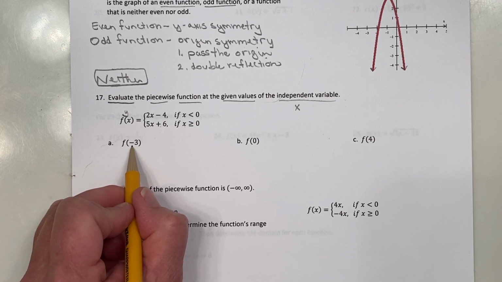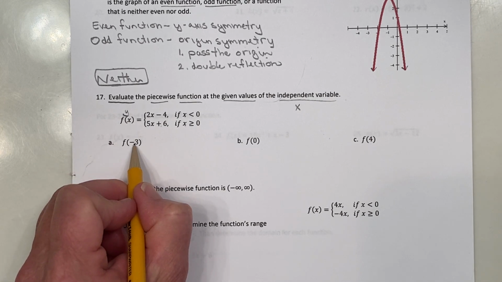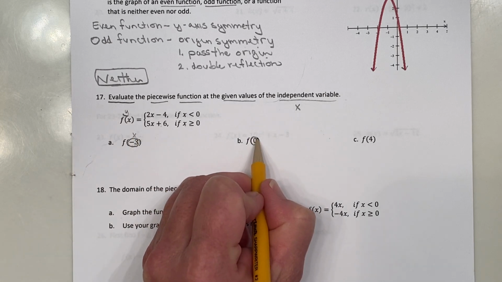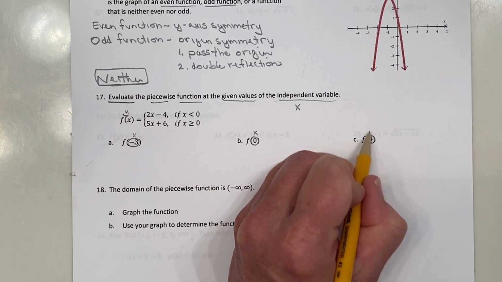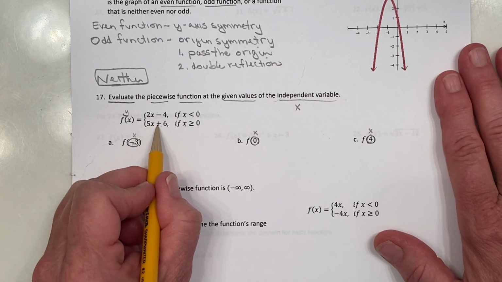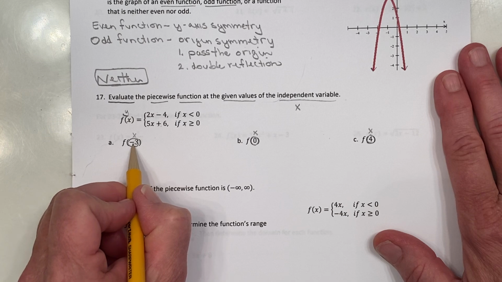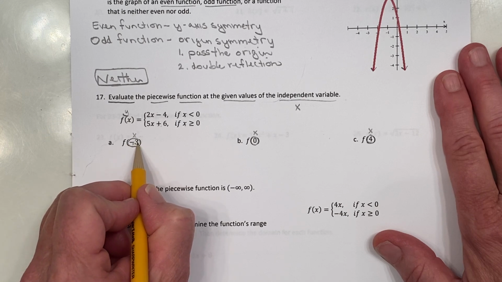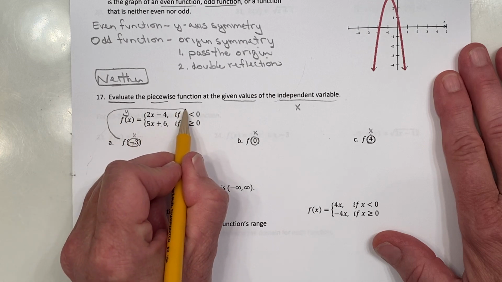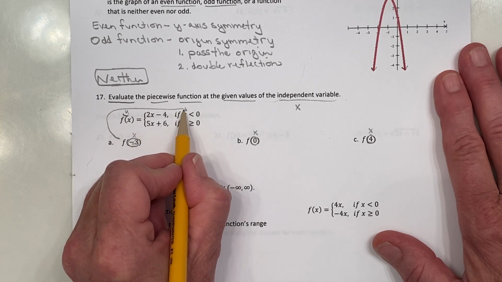So for a, f evaluated at -3. So these are all x values. So we can't just plug in -3 to both pieces. We have to find the piece where x could be -3. Well, x being -3 means that -3 is a number that's less than 0.